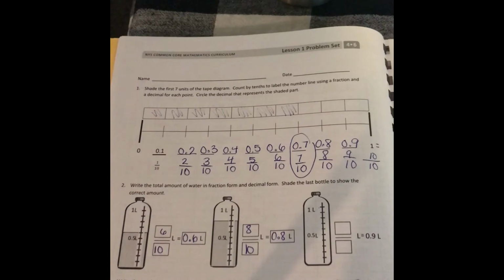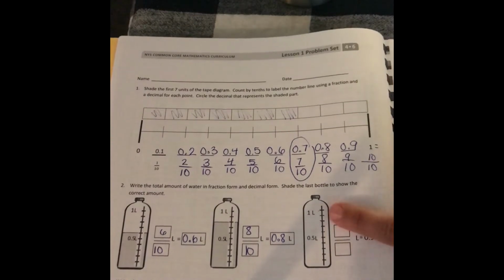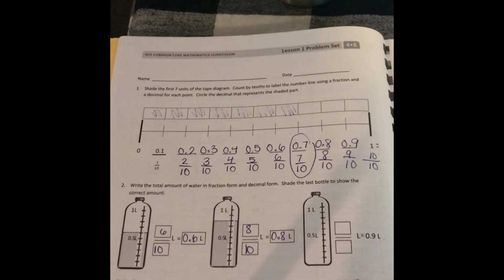The last one, they're telling us in decimal form that it's 9/10. So now you have to go through and put it in fraction form and then shade it in. So we're going to go all the way up to 9 and then shade it in. Go ahead and do that. Pause your video and then check back with me.